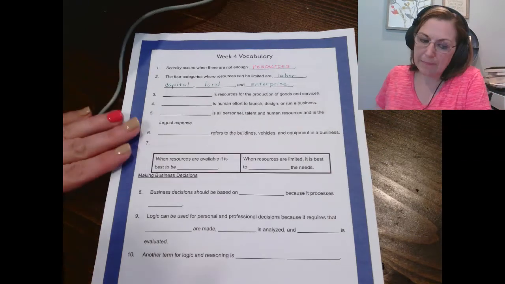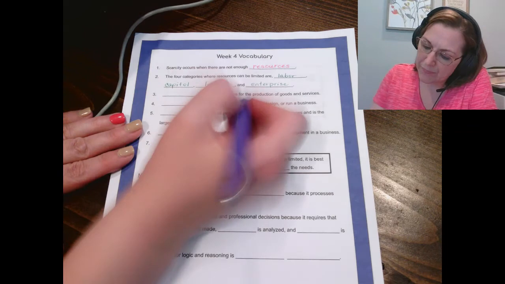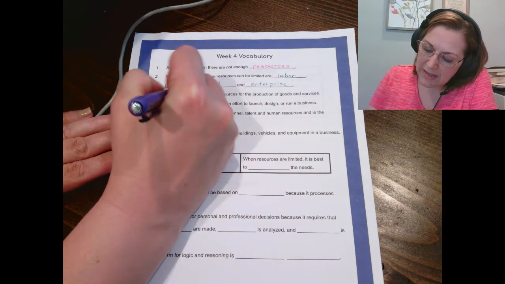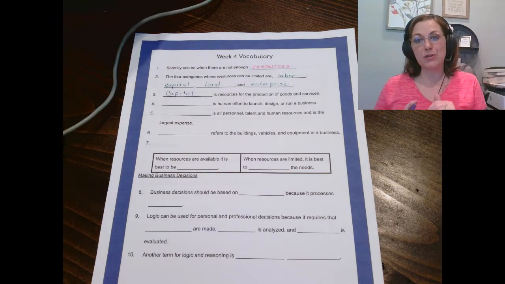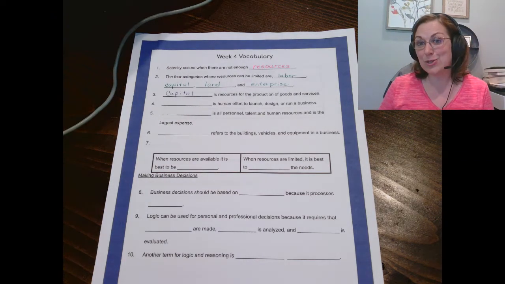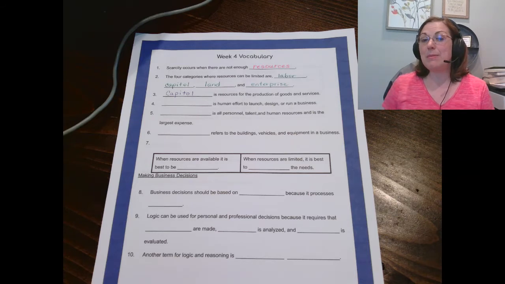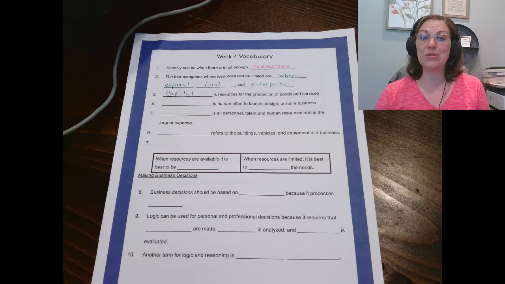So capital is the resources for the production of goods and services. Basically, this is your cash, right? This is the funds you have available, maybe accounts receivable, that you can use to then produce your goods and services. So that is your capital.